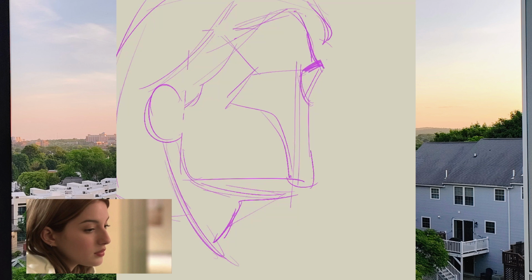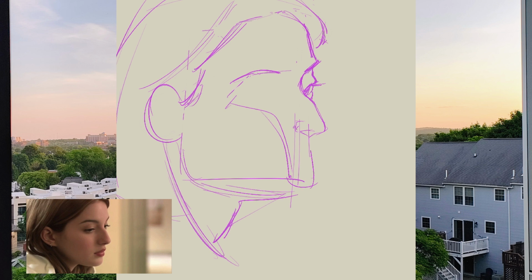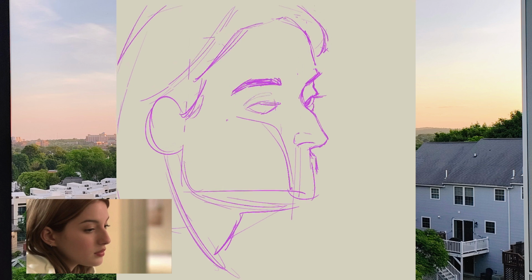I'm still having some trouble with the lips. I'm realizing that drawing the shape too literally is screwing me over, which is what keeps happening basically. I keep going back and forth with this idea of drawing shapes literally and then drawing more interpretive.